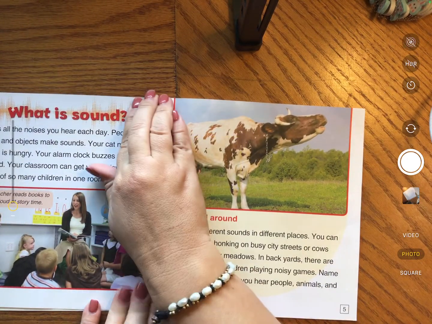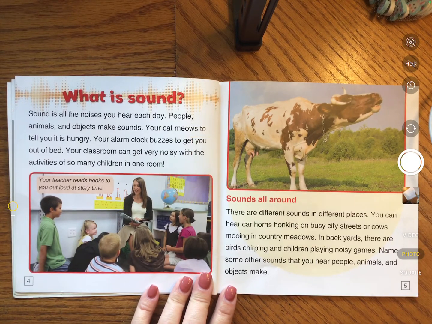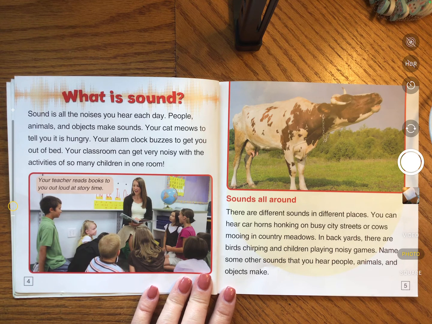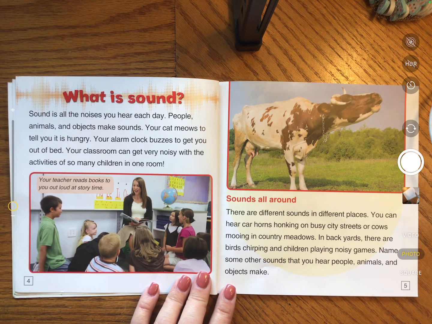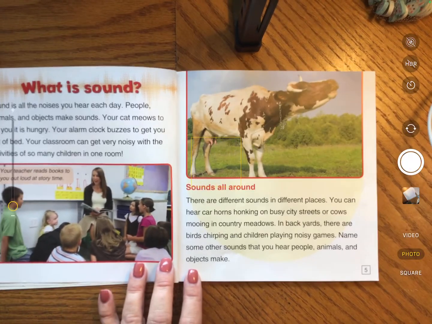What is sound? Sound is all the noises that you hear each day. People, animals, and objects make sounds. Your cat meows to tell you it is hungry. Your alarm clock buzzes to get you out of bed. Your classroom can get very noisy with the activities of so many children in one room. Your teacher reads books to you out loud at story time.